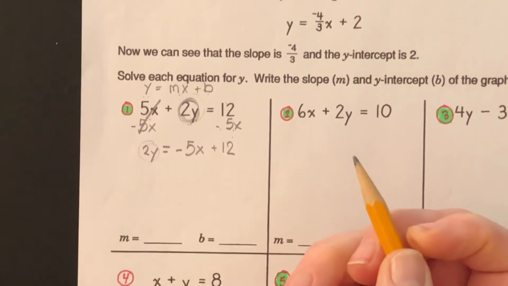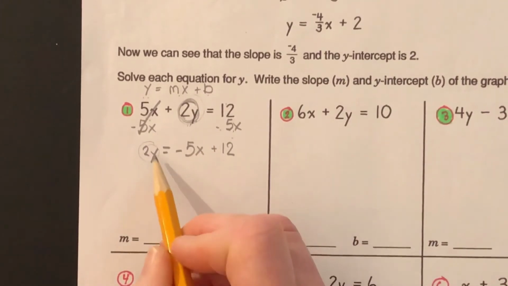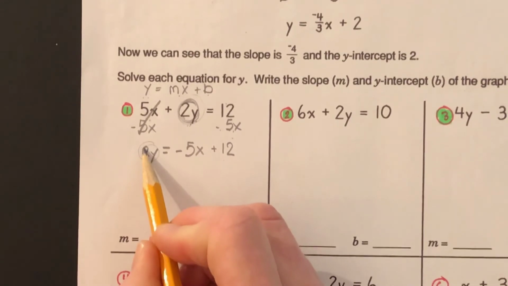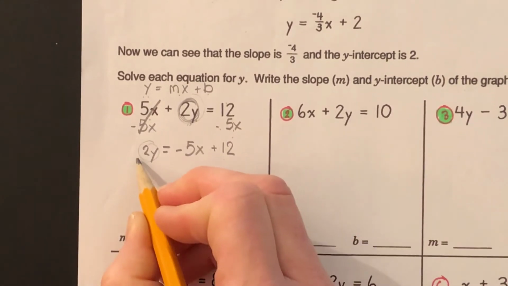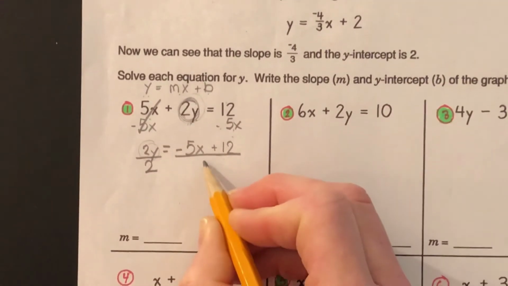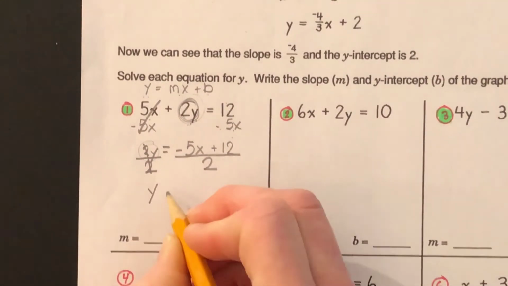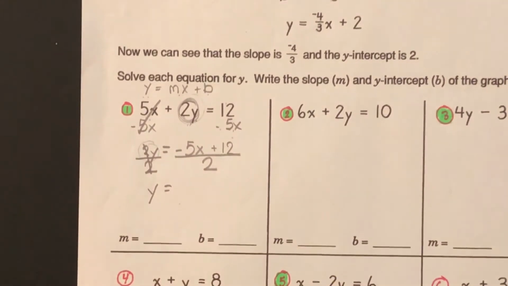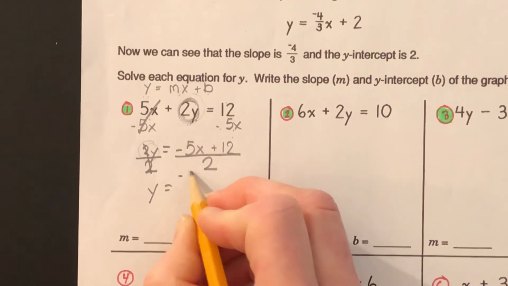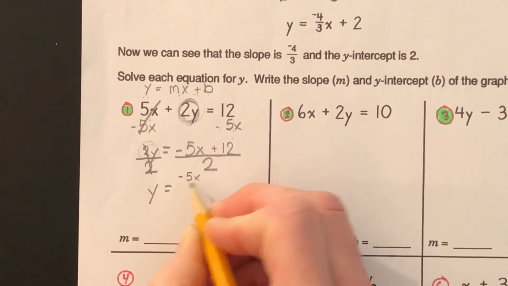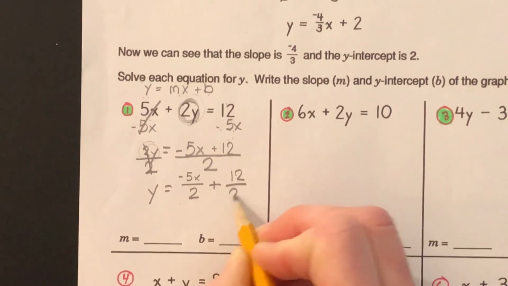So now we have solved for 2y. We're close. We need to solve for just y. Since right now we're multiplying y times 2, we'll do the opposite. The opposite of times 2 is divided by 2. We'll divide both sides by 2. And when we do that, watch carefully, this cancels out, and we get, watch carefully, we're going to do each term one at a time. We have negative 5x over 2 plus 12 over 2.